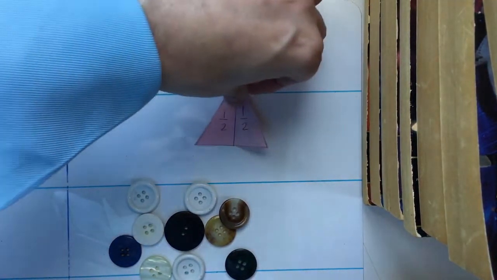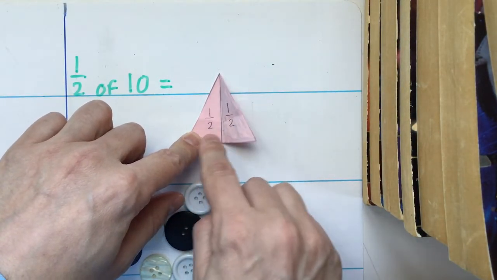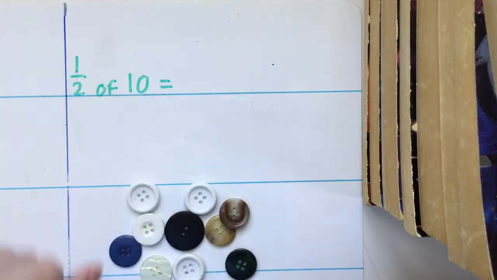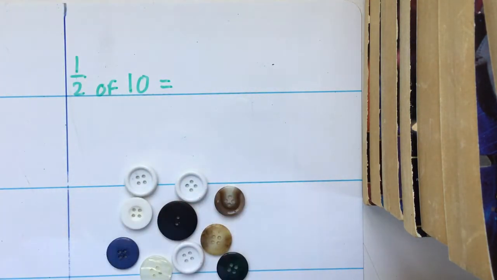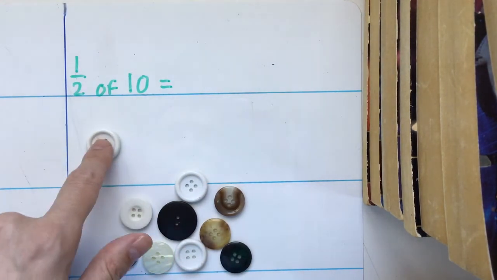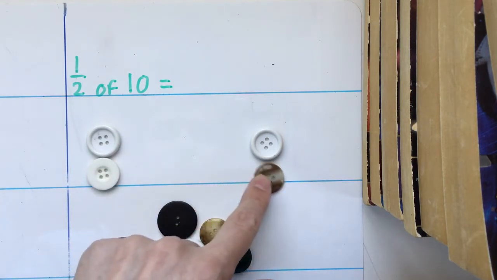A bit like when we had our triangle, we had two, didn't we? Two halves. That was one half, that was the second half. And now we're doing half of the number 10. So we know we've got 10 buttons, so let's split them into two groups. So one for me, one for you. One for me, oh, one for you.